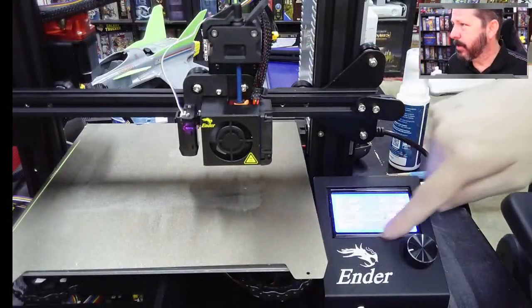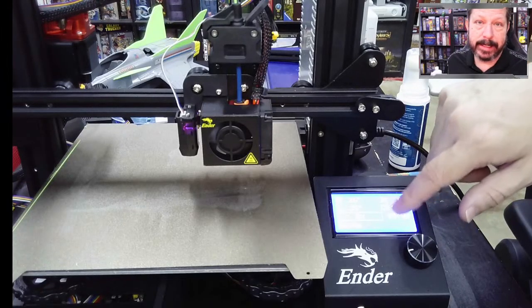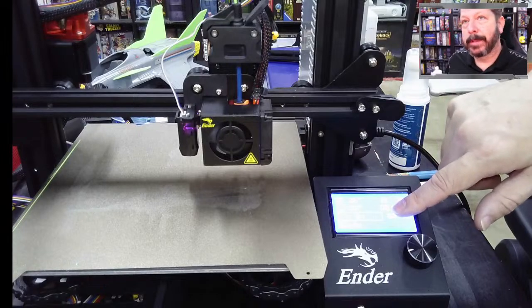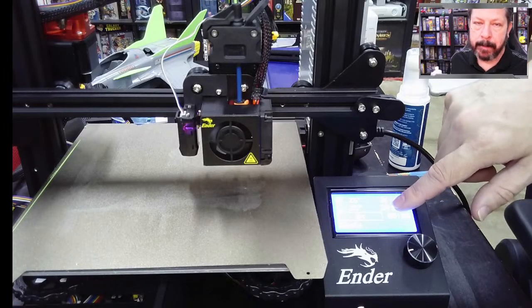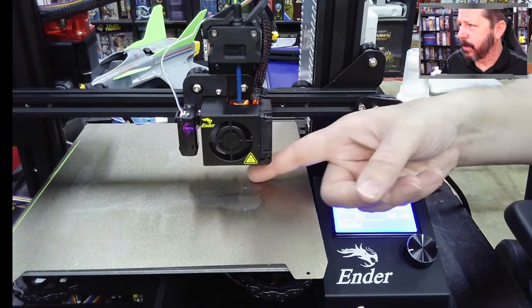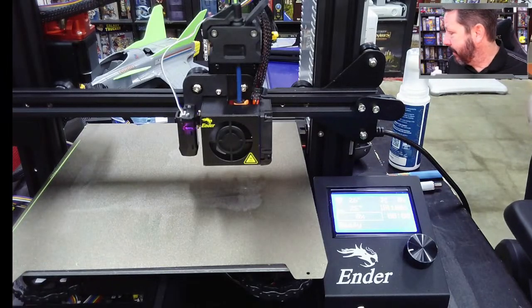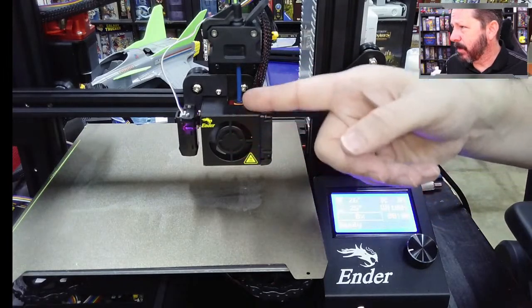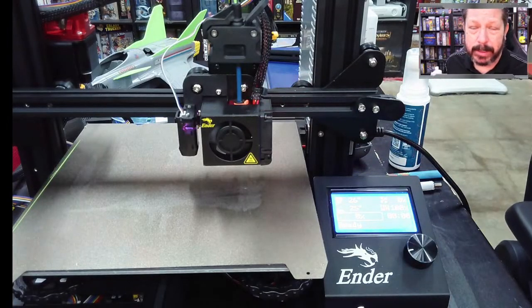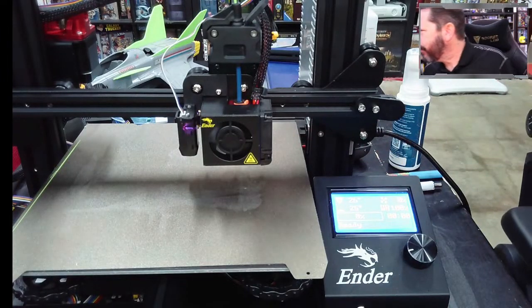A little aside: assuming you have a menu like this, you can actually turn the part cooling fan on and off in here. I don't remember the exact location, I think it's in the temperature menu or something like that. There is a way to turn the fan on here. And that side fan, the part cooling fan on the Ender 3, is shooting air down this way. If it doesn't come on, then it might be that a wire has come unplugged. The fan that's on the hot end should be on all the time pretty much. Even mine is on right now and the printer's not doing anything.